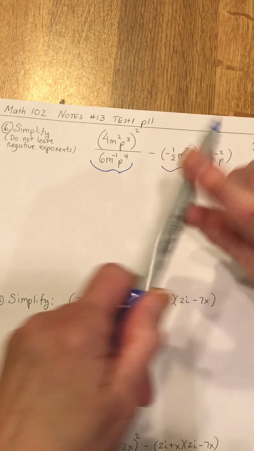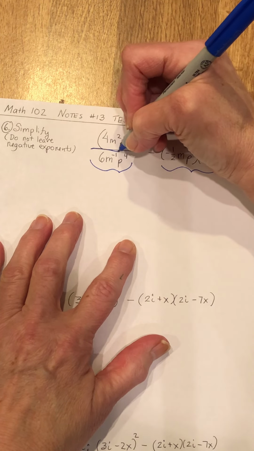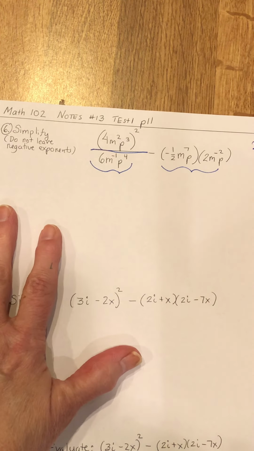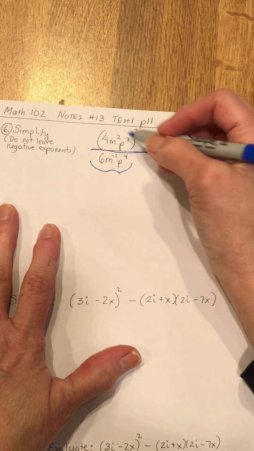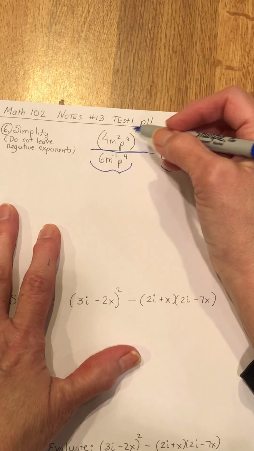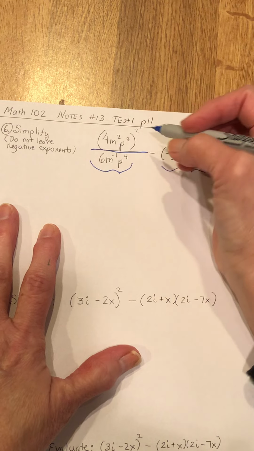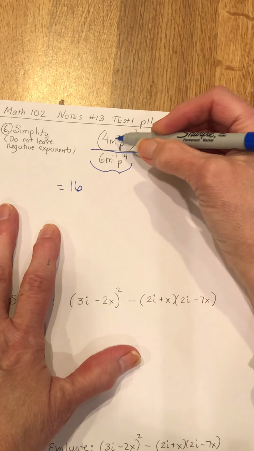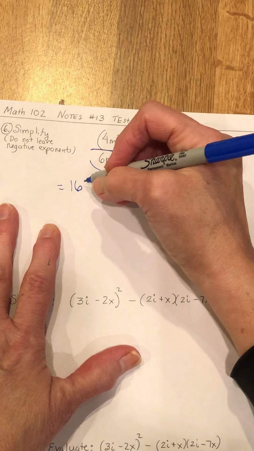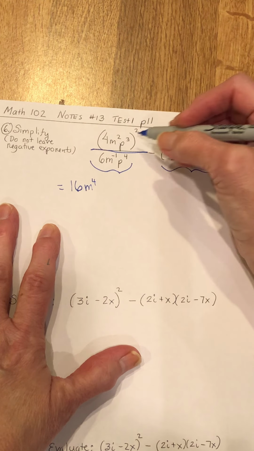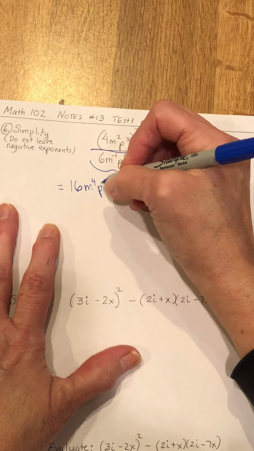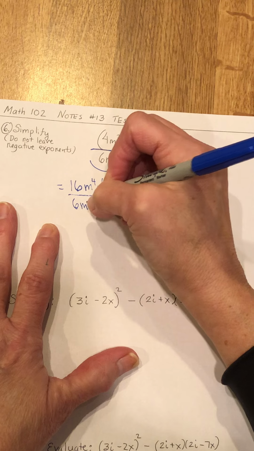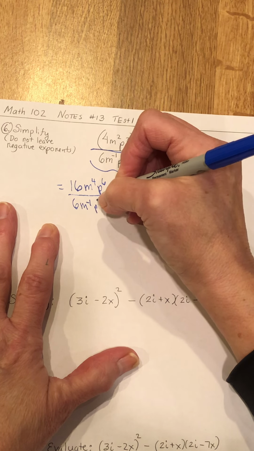Now, be careful. Exponents before division. So the only thing being squared is the numerator. So this is a product in parentheses, so you can distribute the exponent to each factor. So that's going to be 4 squared, which is 16. M squared squared, power to a power, you multiply exponents. That's m to the 4th. P cubed squared, p to the 6th. All over 6m to the negative 1st, p to the 4th.